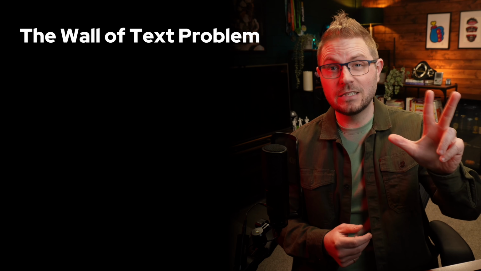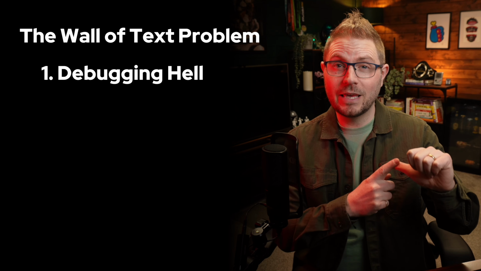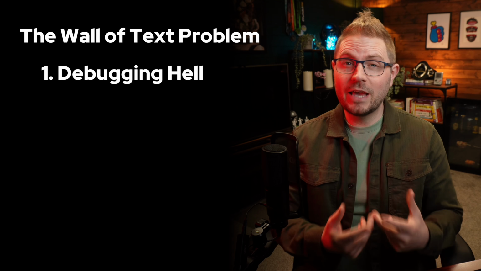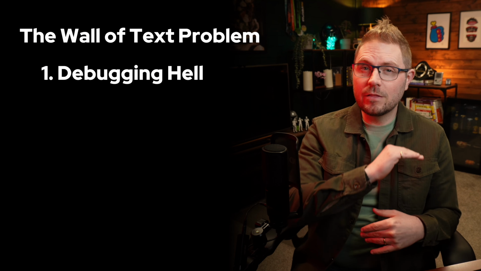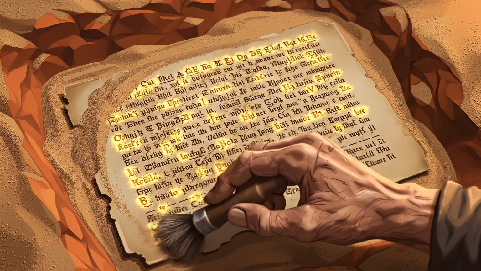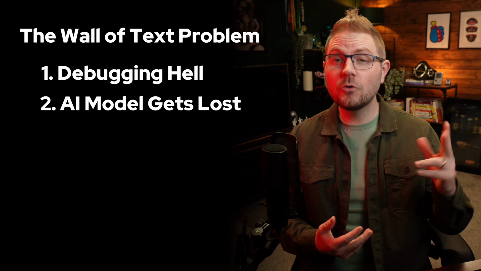Because there's a problem. When your entire prompt is one long narrative, 3 things tend to go wrong. First, debugging becomes guesswork. When the agent says the wrong thing on a call, and it will, you have to go back and read through the entire prompt, trying to figure out which instruction conflicted with which other instruction. There's no structure. There's no address. You're just reading paragraphs, looking for the problem, and that's not prompt engineering. That's prompt archaeology.